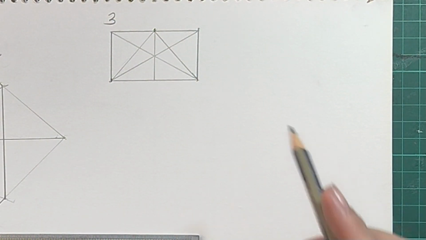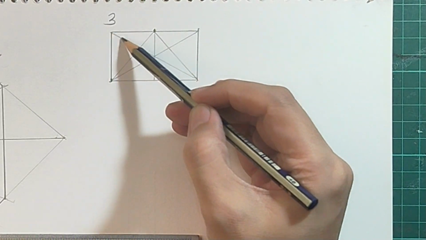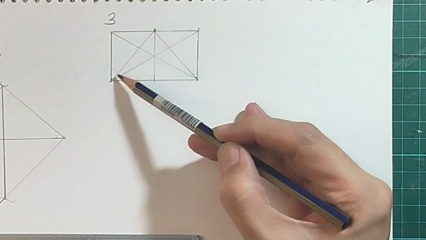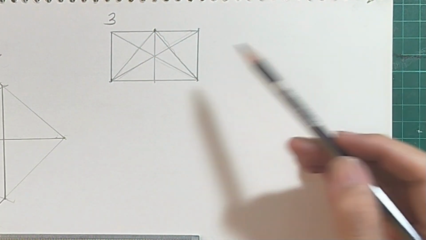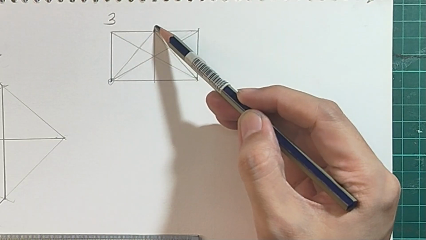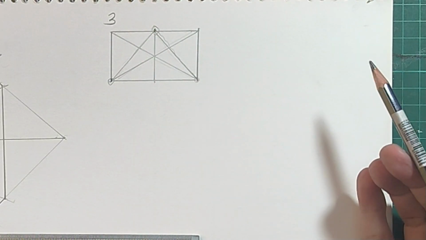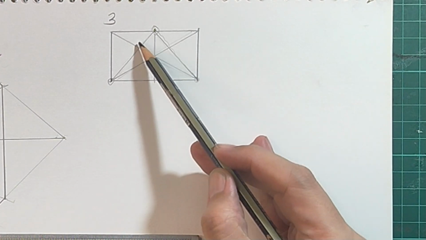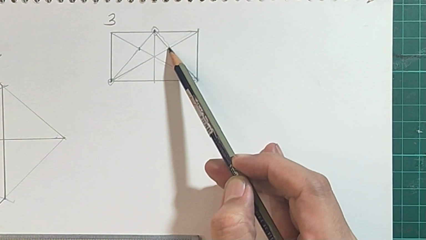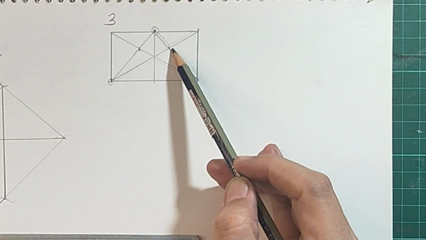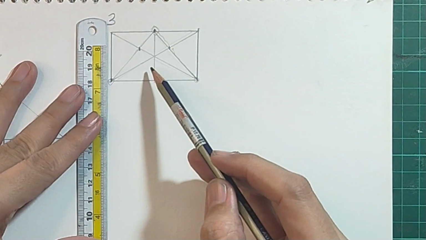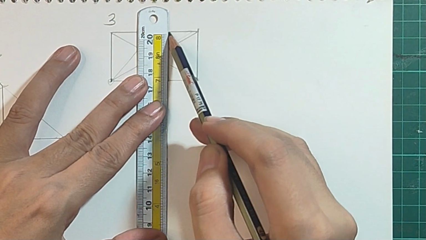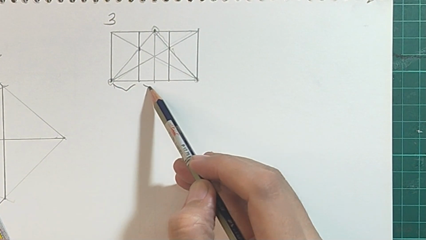So just remember, after the X part, you do a vertical line, and then you create an arrow shape from this corner to this center vertex to this corner. Now we can divide it by 3. If you see these intersections that we created, and you draw a line down, now you create your 3 equal sections.